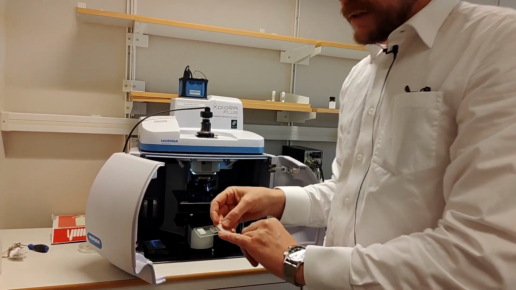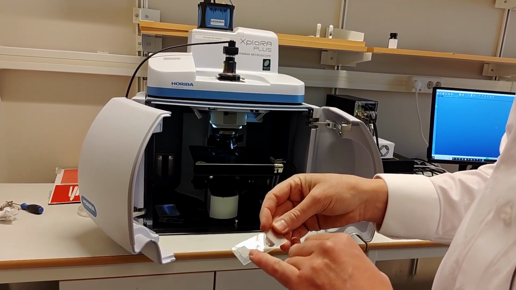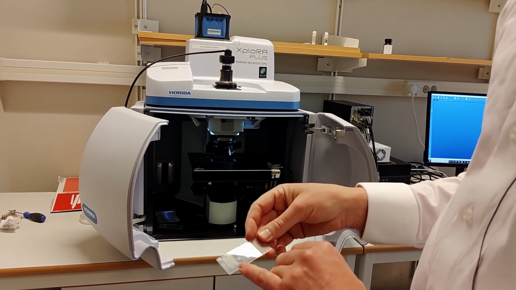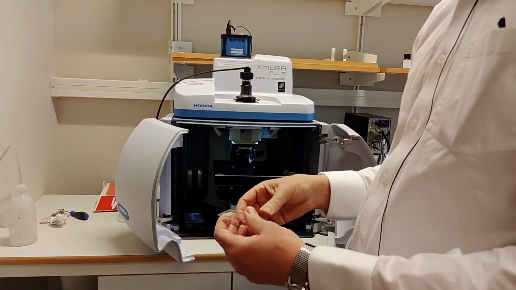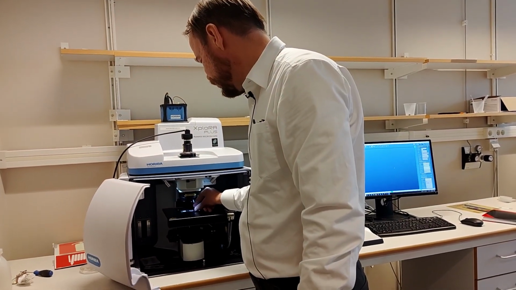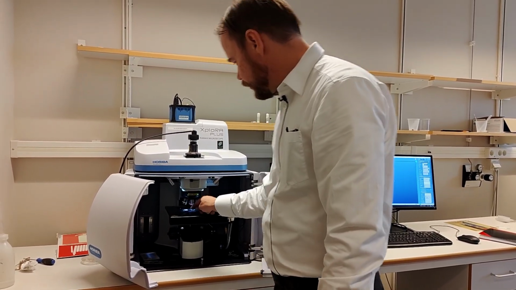I think there's two demo samples here. I think this is some kind of plastic, I don't remember what. And then this I think is acetylsalicylic acid, painkillers. So we can try that, just to get some kind of signal. We start with the red one.